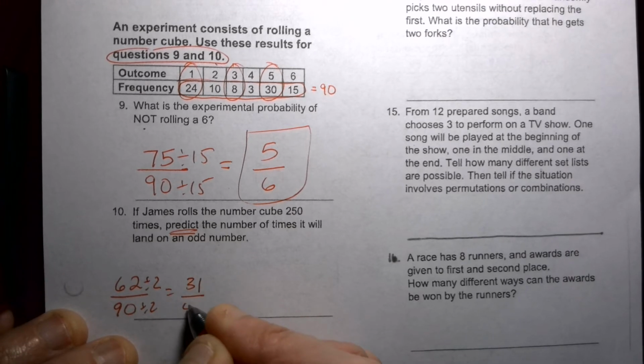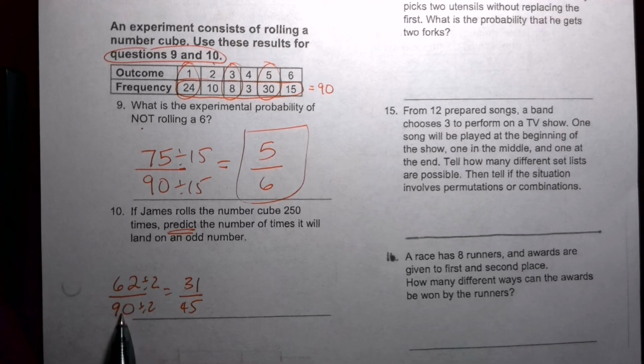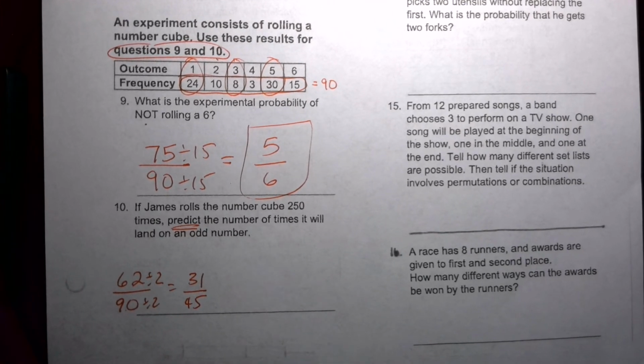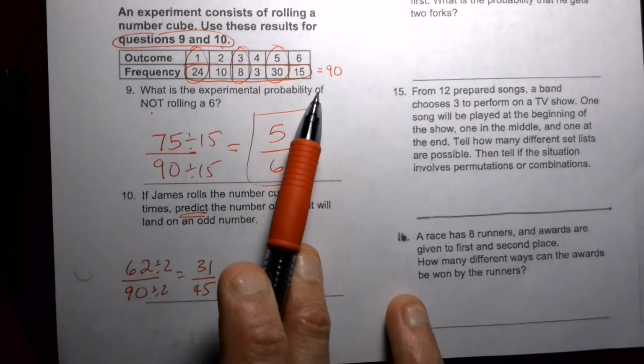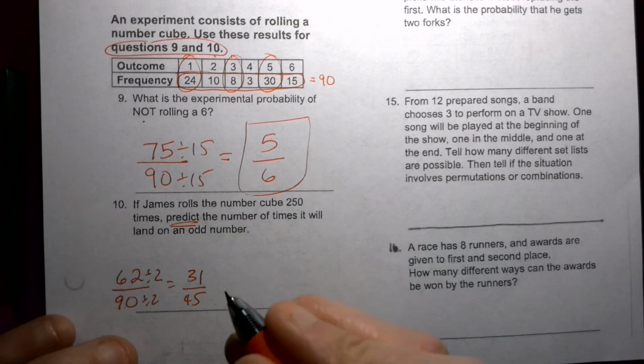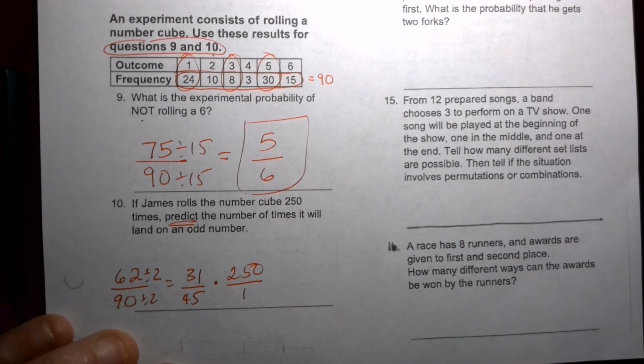Get 31 over 45. I think that's it. But now, that's the probability that you would get an odd number, right? The number of odds over the total. But now they're trying to predict, what if you were going to roll 250 times? We only rolled 90 here. So all you have to do is take that probability and multiply it by 250.